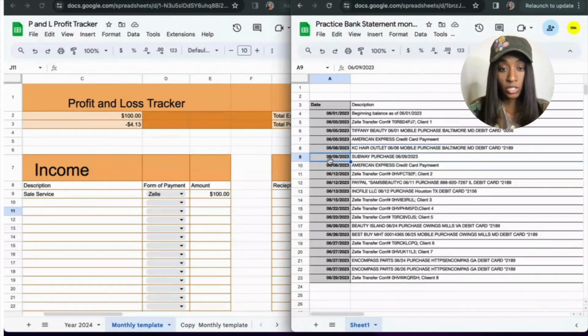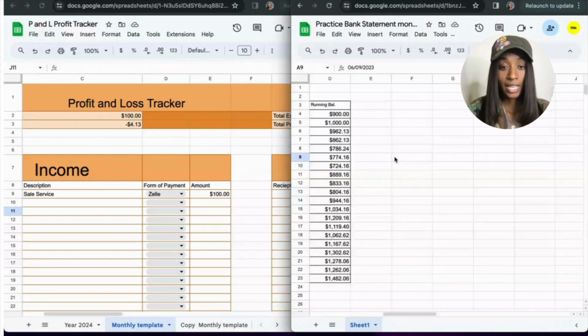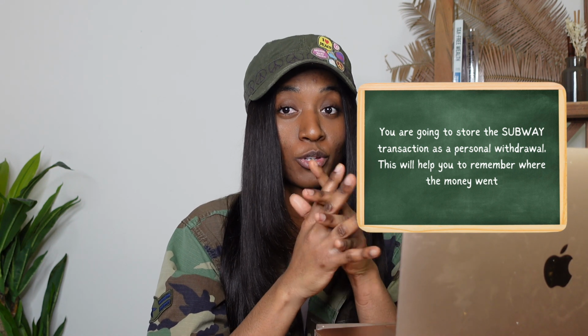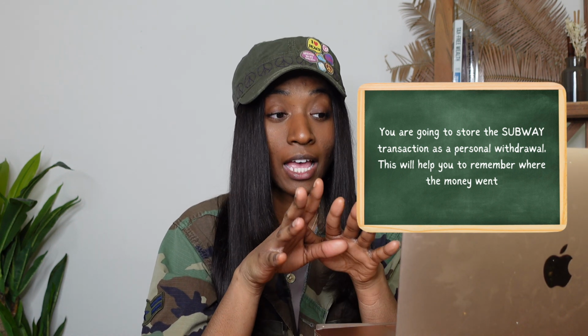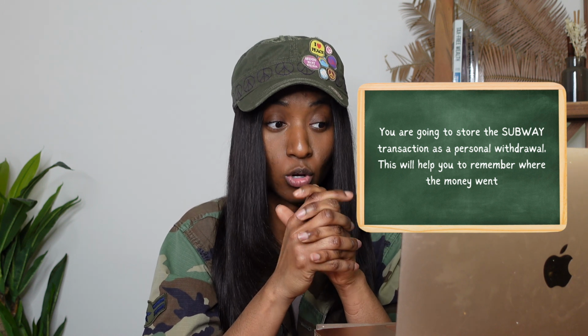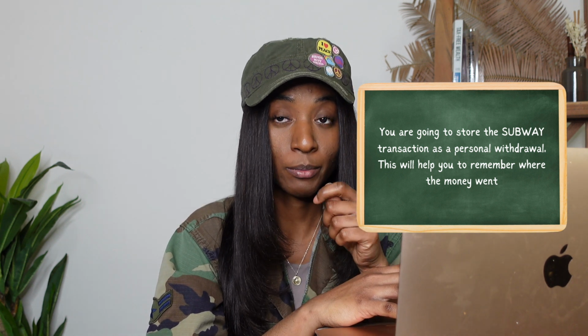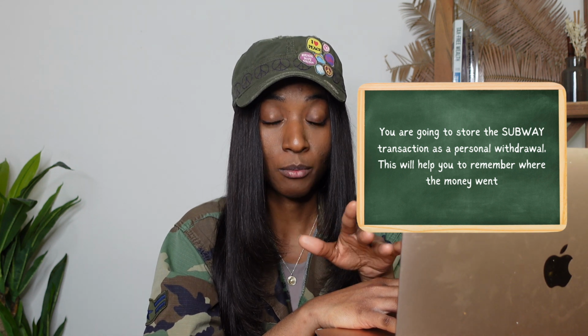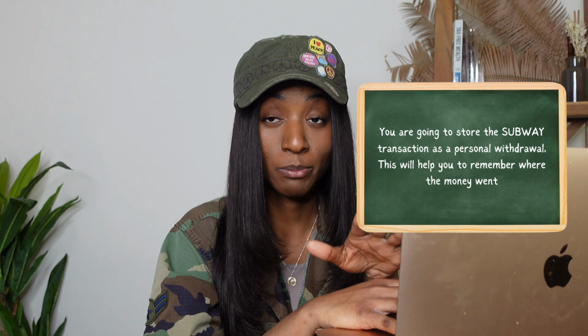Next, on June 9th, 2023, it was a Subway purchase. Now, I'm glad this is in here. I put this in here so that you can take note of this. There may be times when you accidentally use the wrong card to make a purchase. So this Subway order, where you make the subs, was a personal purchase that we'll say was made on this business card.